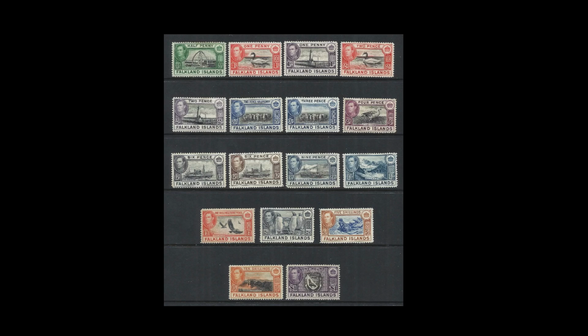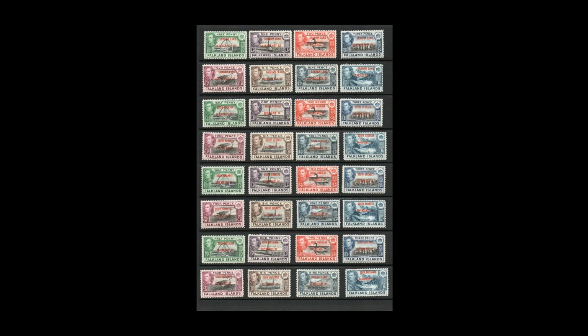As usual, it's the top values that command the highest premium, and it's not too difficult to get hold of the stamps up to about a shilling. So definitely worth looking out for, and definitely a nice set to have. And this set was the first stamps used in the Falkland Island Dependencies.